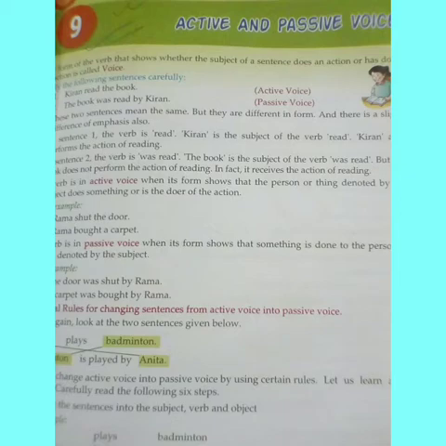In the first sentence, Kiran read the book, we are emphasizing on Kiran, who is the subject of the verb read. But in the second sentence, the book was read by Kiran, we are emphasizing on the book. So, based on form of expression, voices are divided into two groups. One is active voice and the other is passive voice.